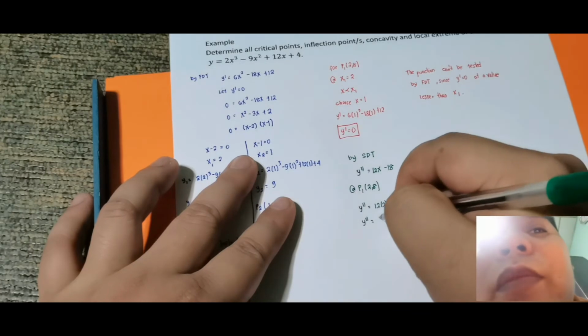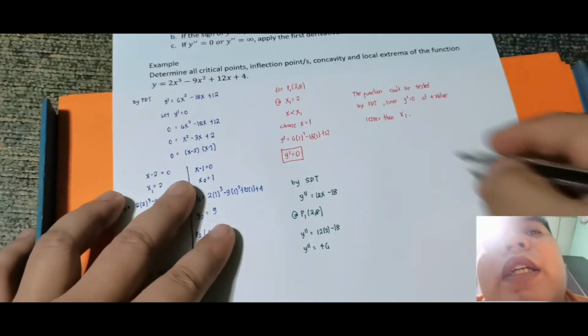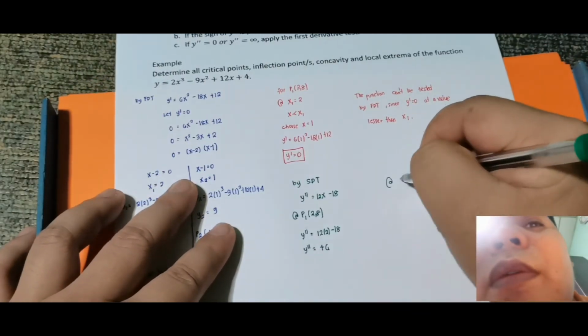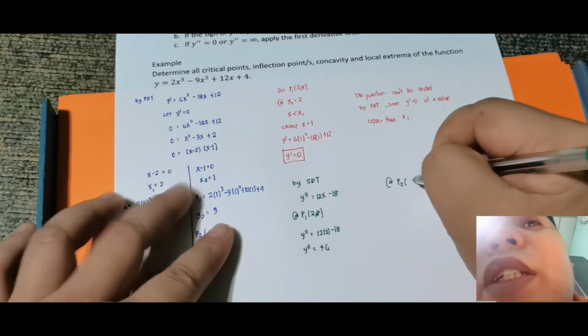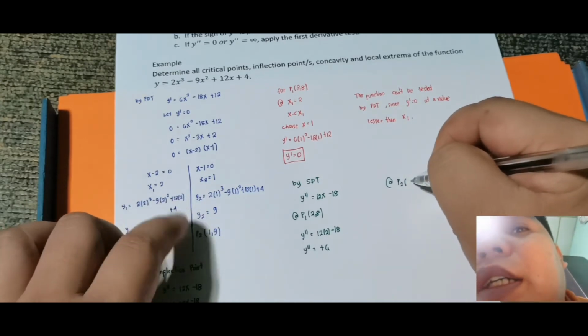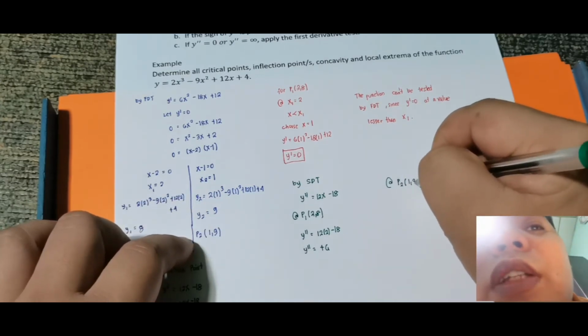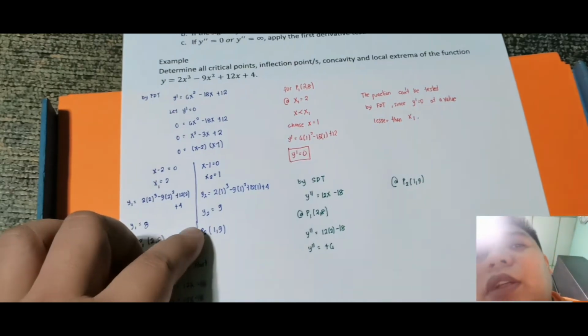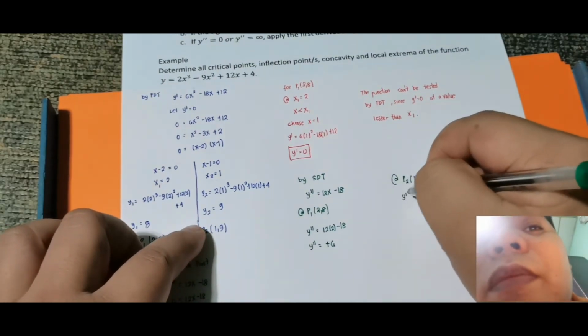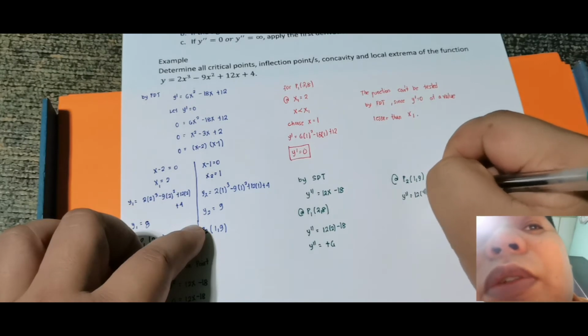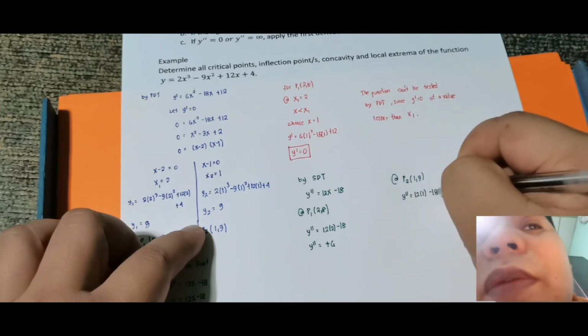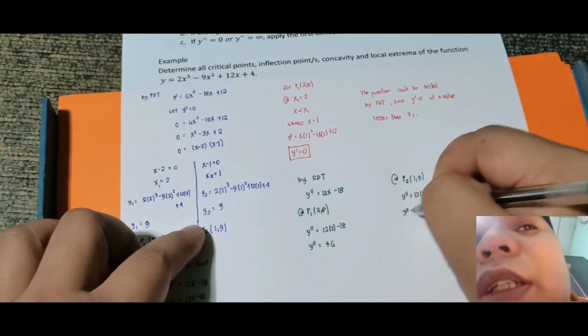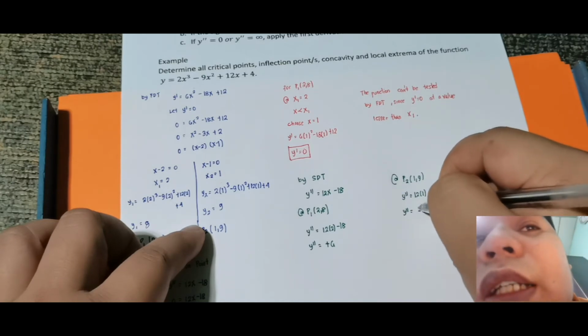That is positive 6. Okay? Next is at P2 or P sub 2. P sub 2 is 1, 9, so meaning yung abscissa natin is equal sa 1, so y double prime is equal sa 12 times 1 minus 18, then y double prime is equal sa negative 6, I guess.